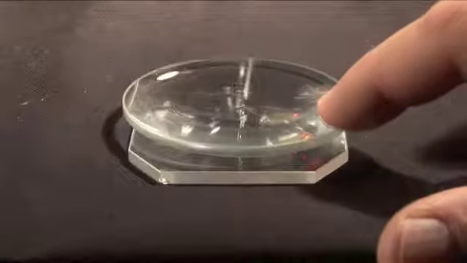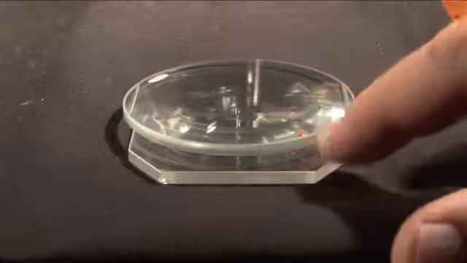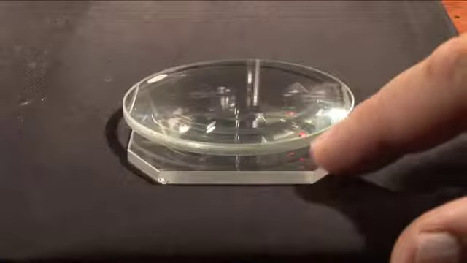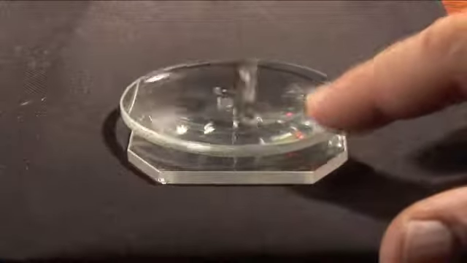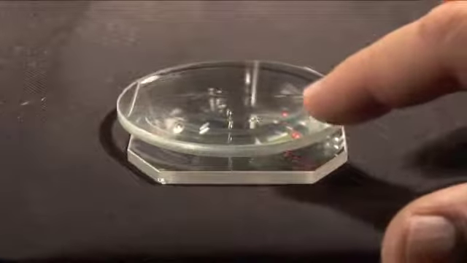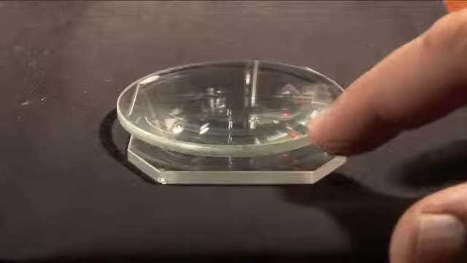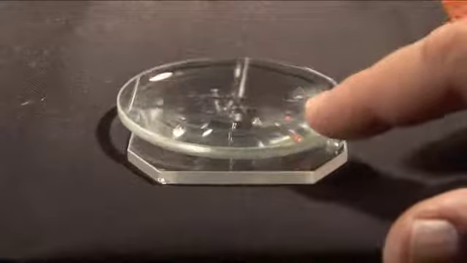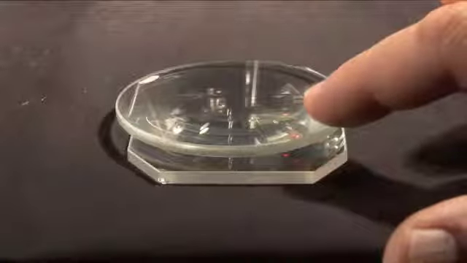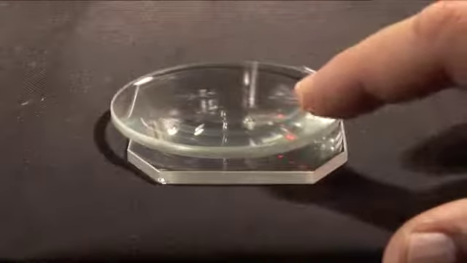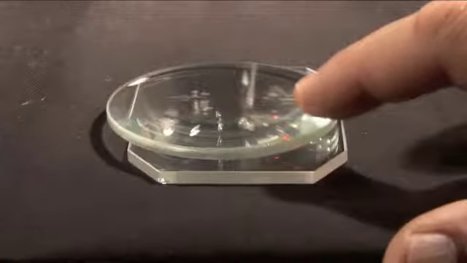If you imagine the bottom curved surface to be part of a sphere, what do you think the radius of curvature, or the radius of that sphere, would be?